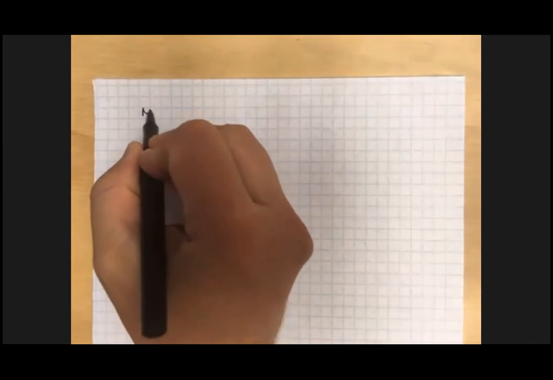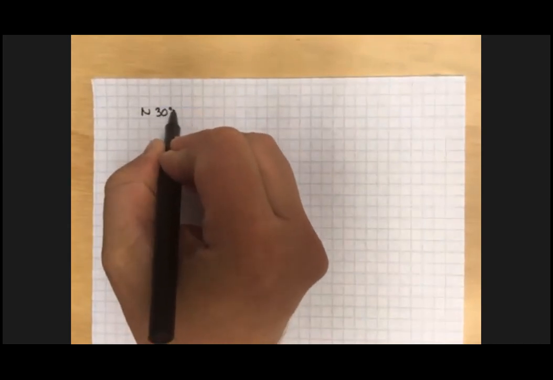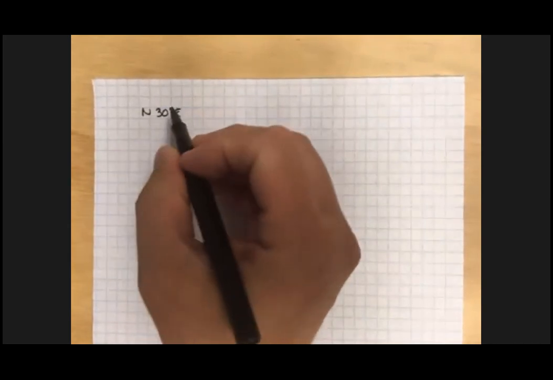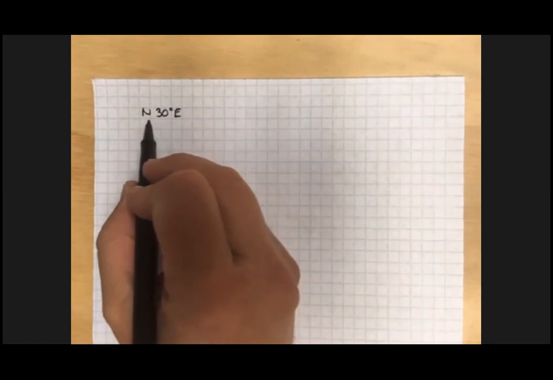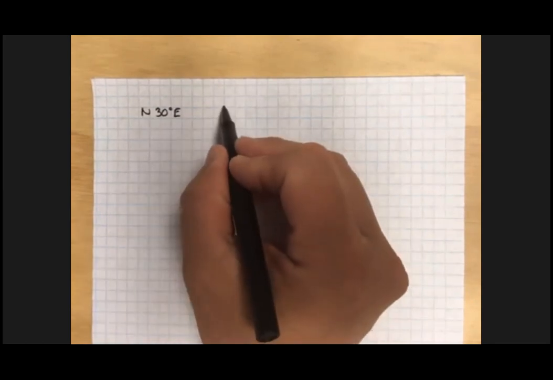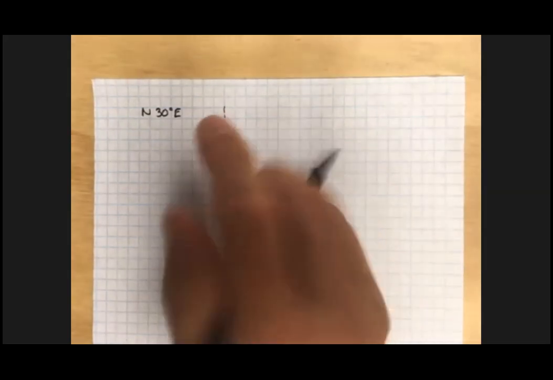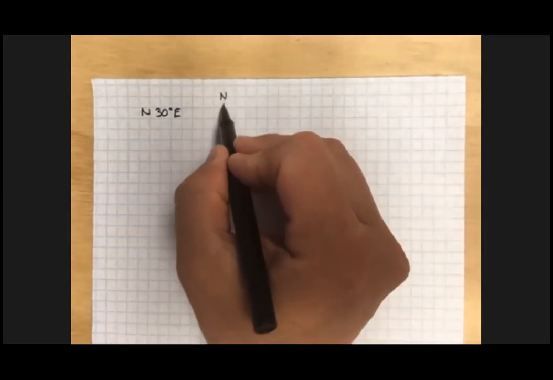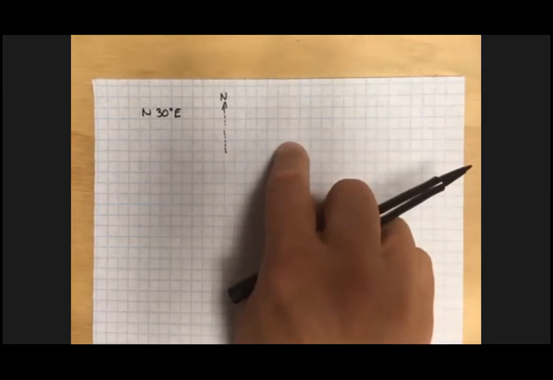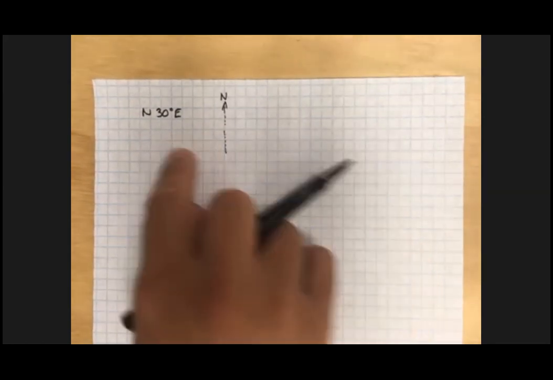So the idea, north 30 degrees east, that's the way the plane is going. You could call this 30 degrees east of north. That means if this is north, I'm heading north like that. This is east and west and south.